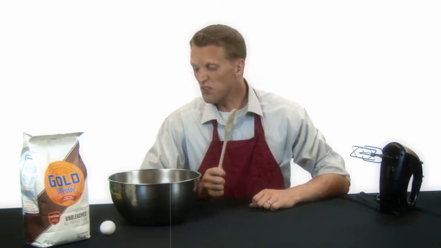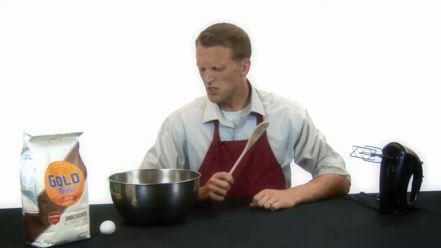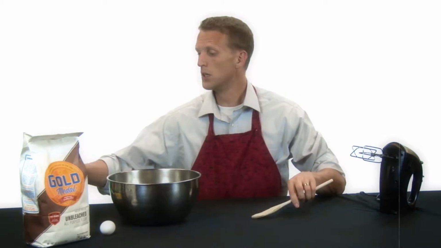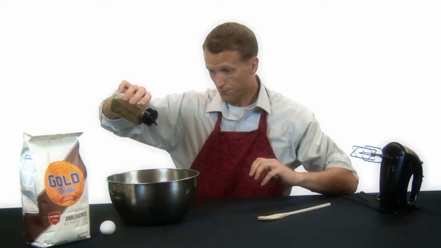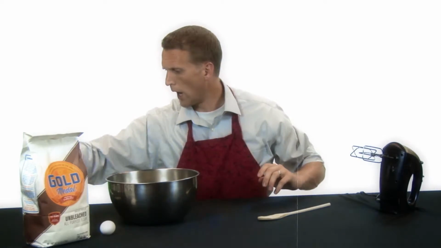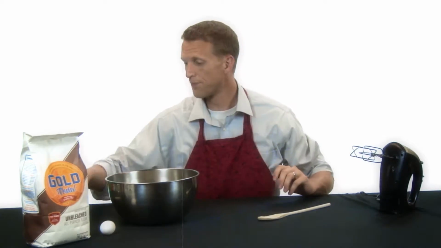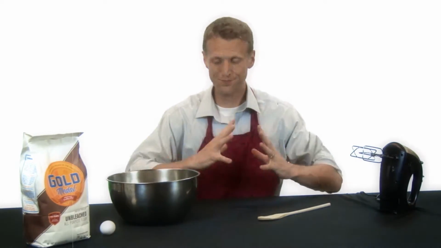Now, we're almost ready to bake our cookies, but looking at the cookie dough, the bowl doesn't seem quite as full as I would like it to be. So, let's add maybe a banana and some steak seasoning, a plastic spoon, and a cheese stick.